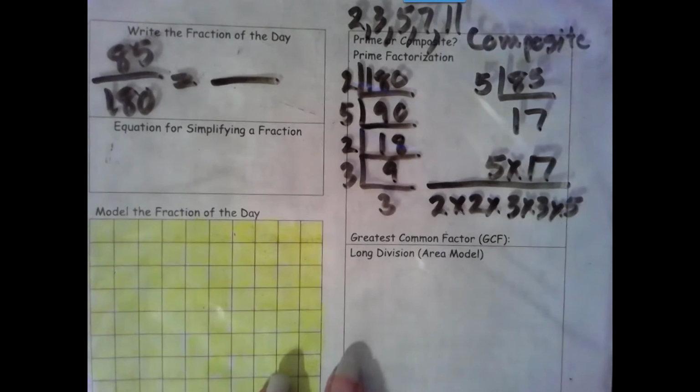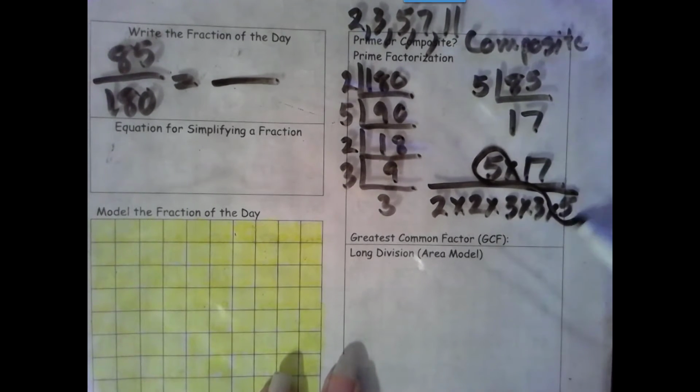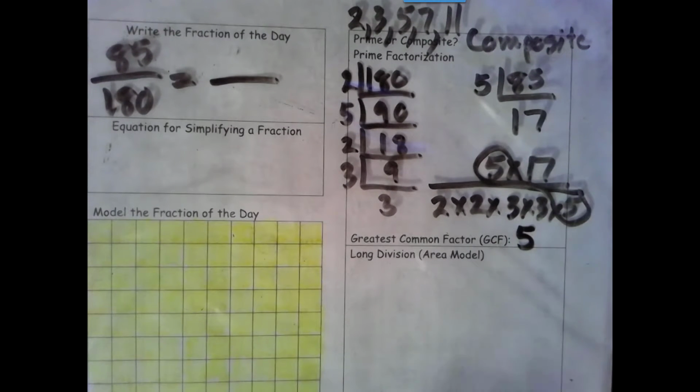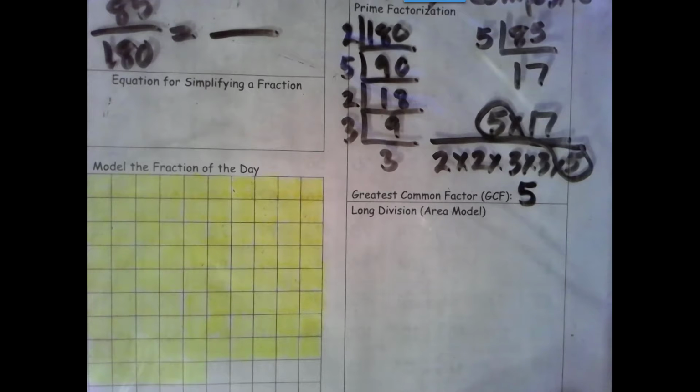See if we have any common prime factors. We do. 5. That is our greatest common factor. So that leaves 17 in the numerator. 2 times 2 is 4, times 3 is 12, times 3 is 36 in the denominator.